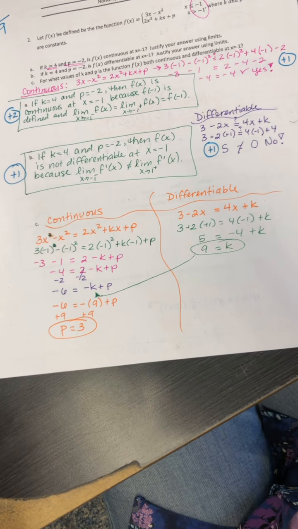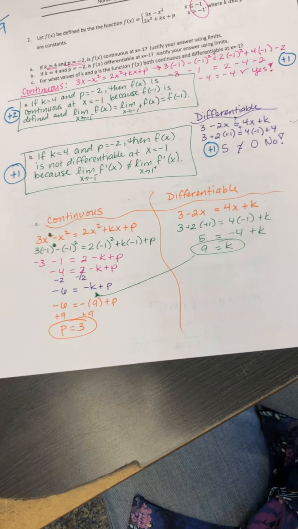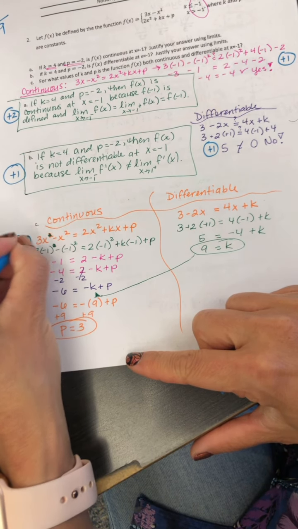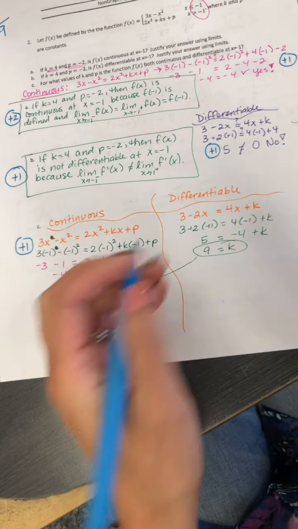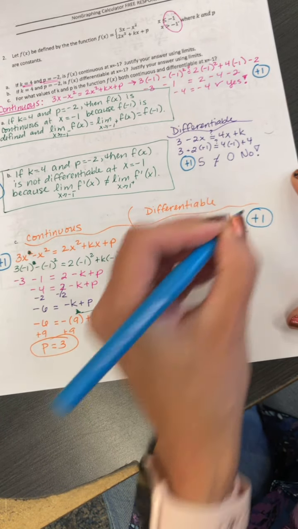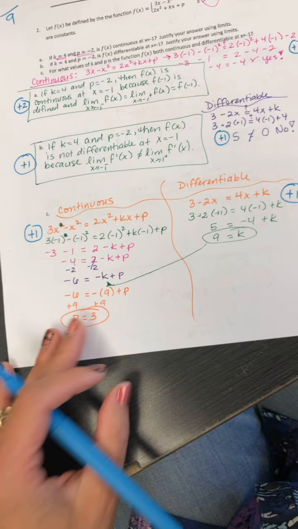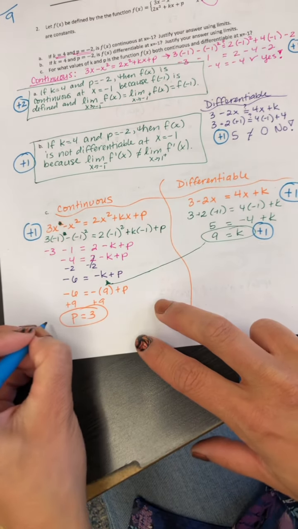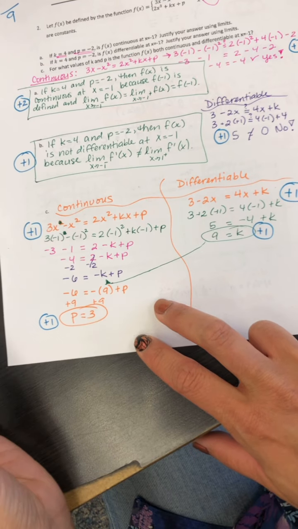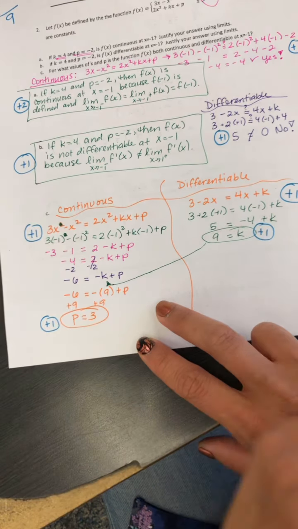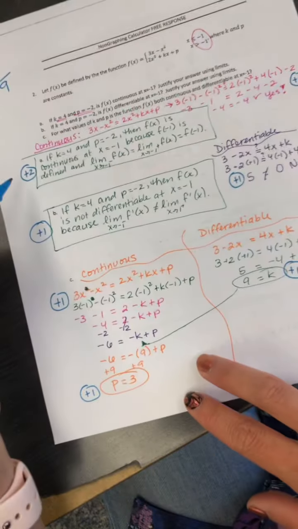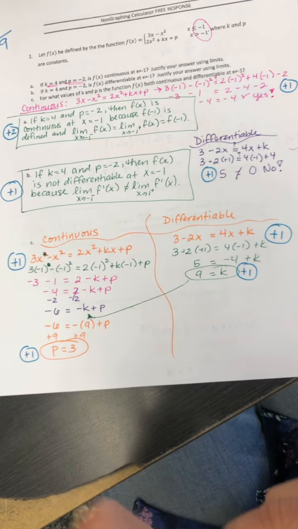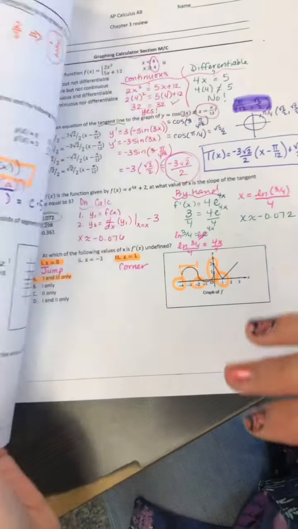And it didn't ask for a write-up on this one, just the work. So you would get a point for your work showing continuous, a point for your work showing differentiable, a point for your answer for k, a point for your answer for p. So 1, 2, 3, 4, 5, 6, 7, 8, 9. So add a 9. It's beautiful. And that's the review.